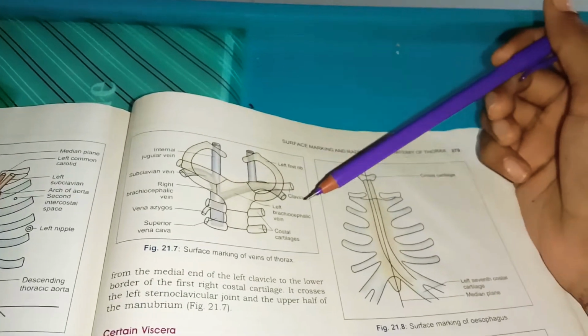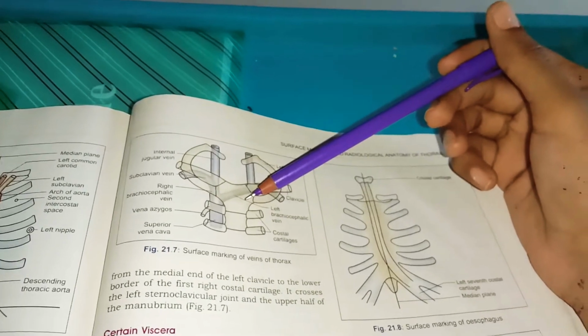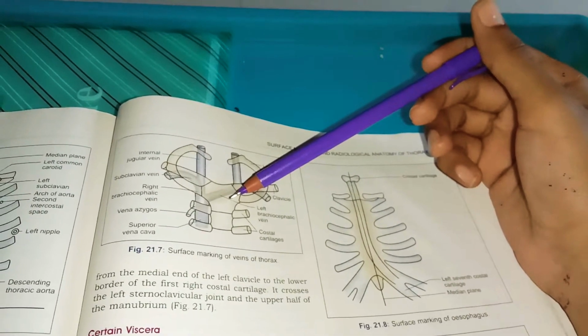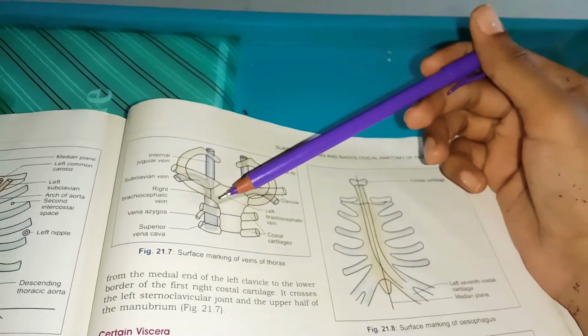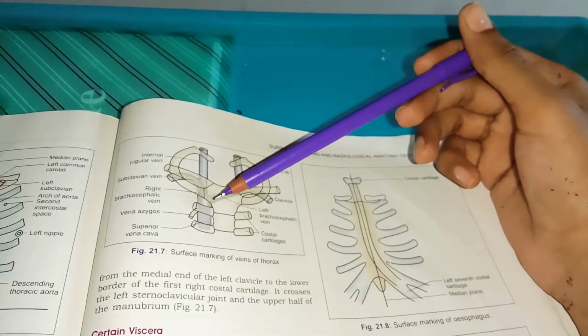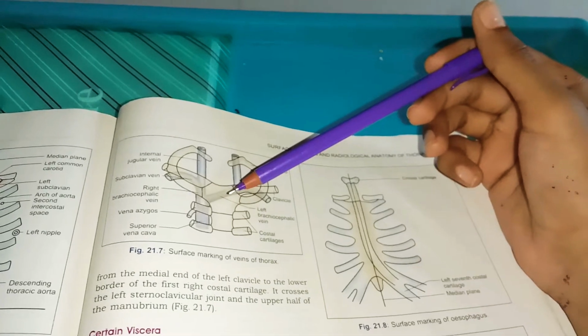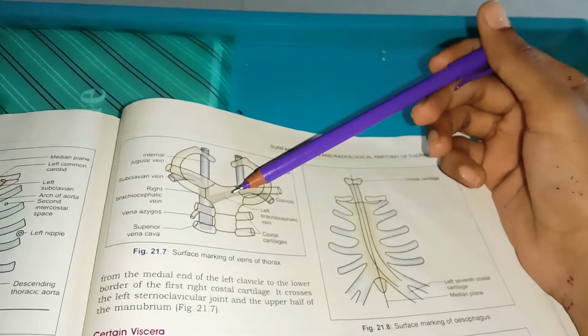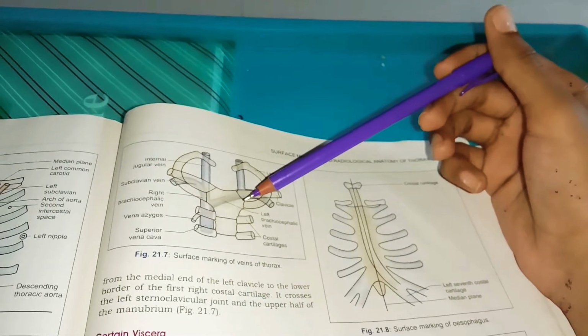Next, coming to the left brachiocephalic vein, you can see it here. This is marked by two parallel lines starting from the medial end of the left clavicle to the lower border of the first right costal cartilage.